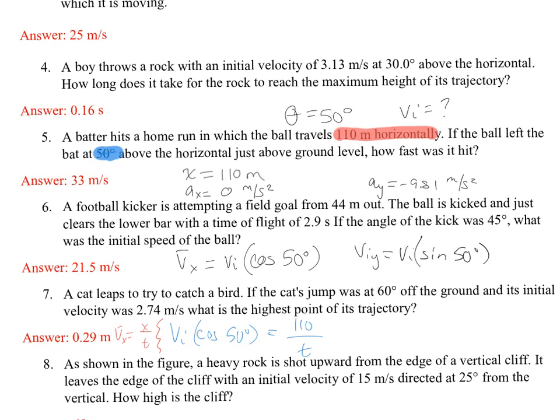So where do we move then? If we can't work in the x direction, where should we move? The y direction. In the y direction, we have VI, we have acceleration. We're looking for time. What else do we know? There's one other piece, and it's really not obvious by looking at this.